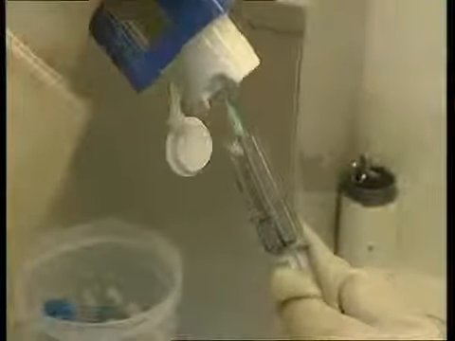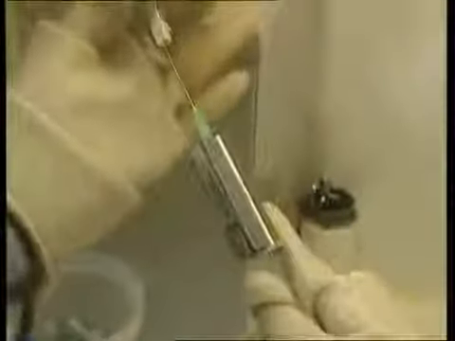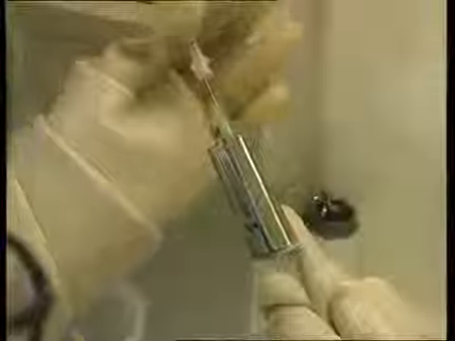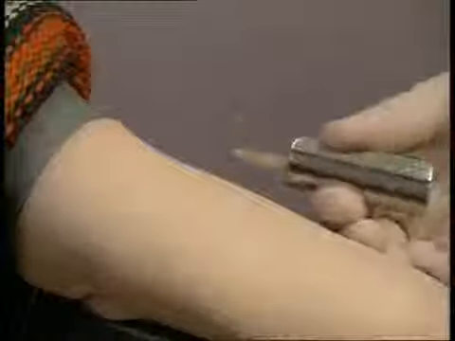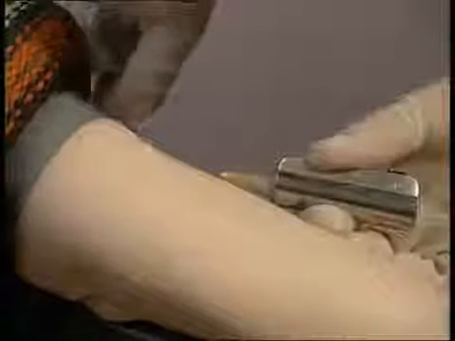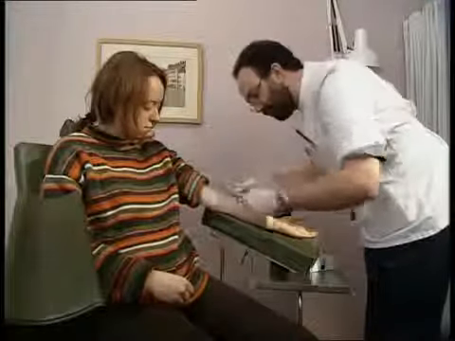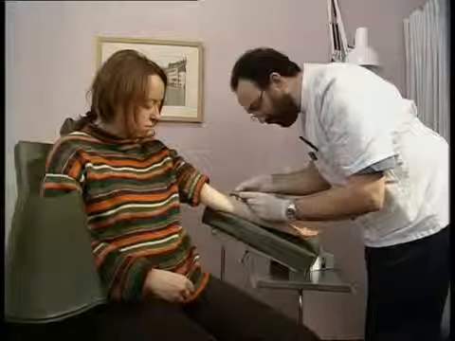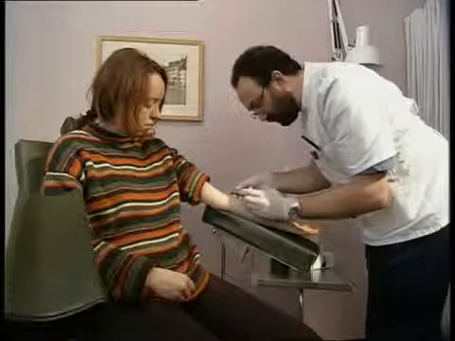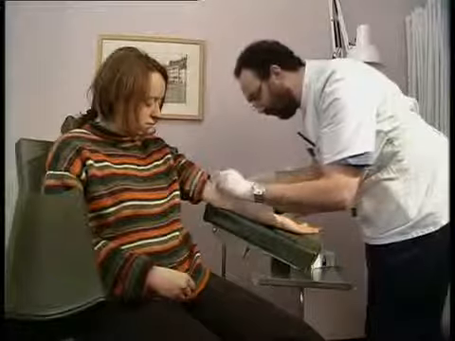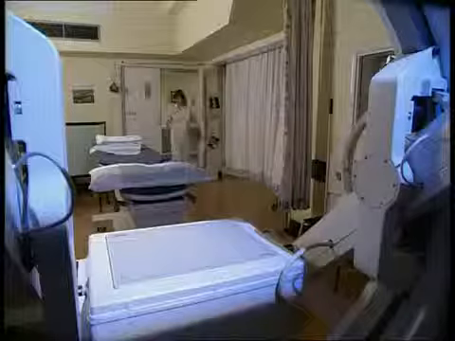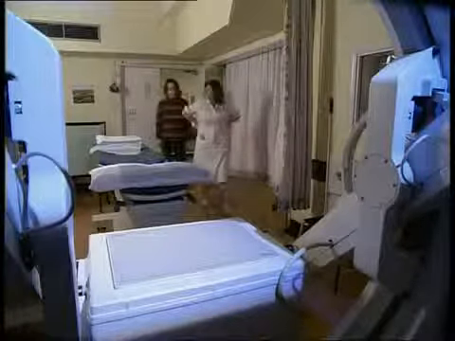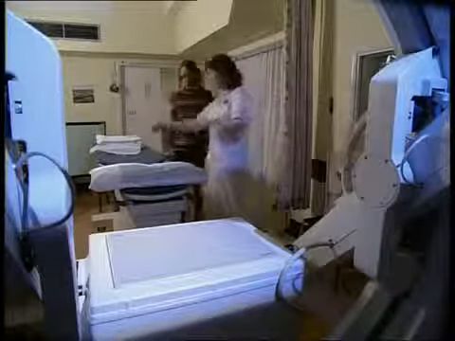This syringe contains a tracer called technetium-99m. It emits gamma radiation and is one of the most commonly used radioactive materials in nuclear medicine. Once the tracer is ready, it's injected into the patient. In just a few minutes, it'll accumulate in the target organ, in this case, the kidneys. The doctors are trying to find out if this patient's kidneys are functioning properly.